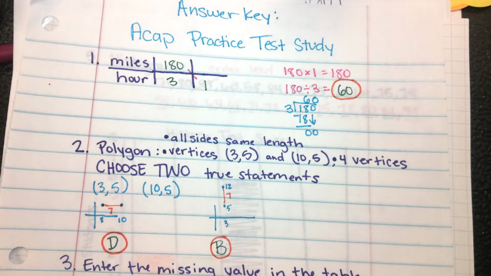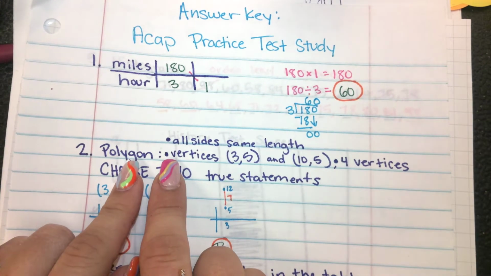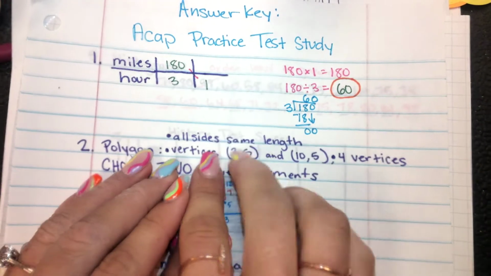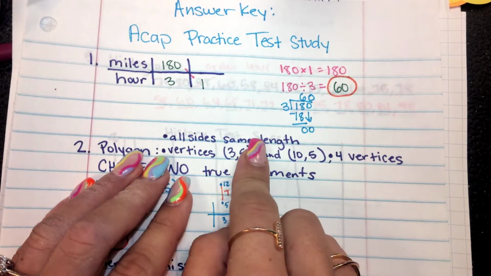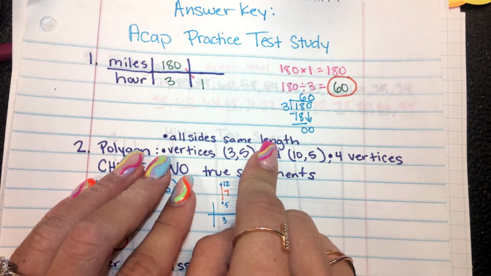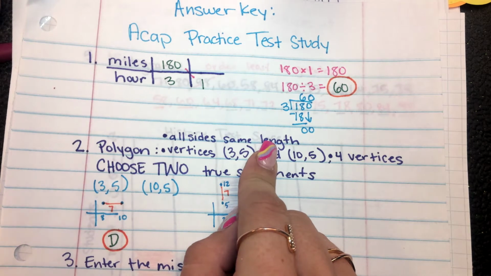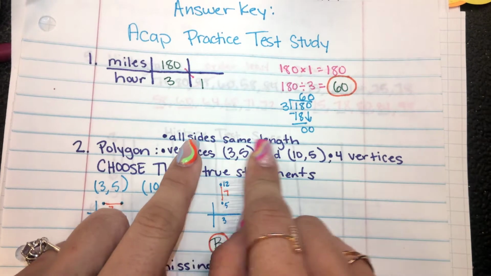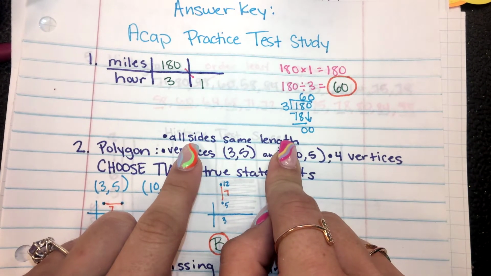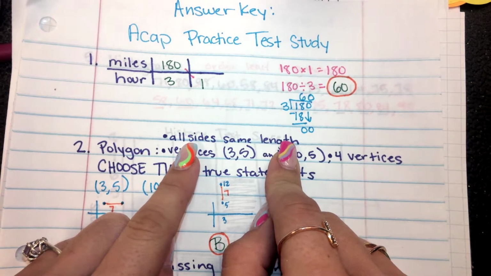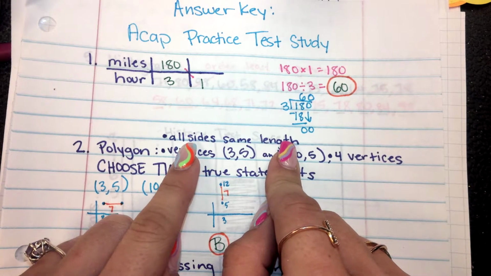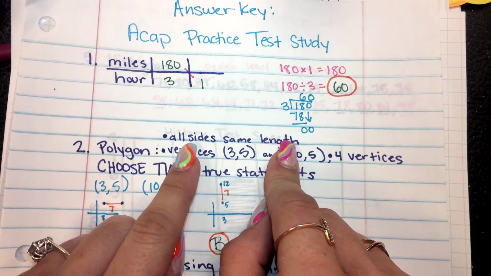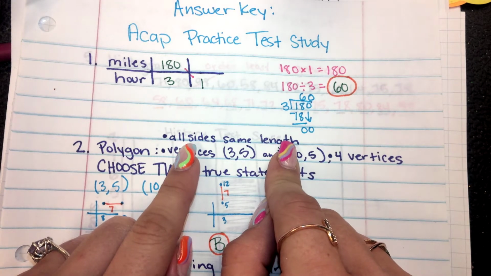All right, next we have all sides of a polygon have the same length. You need to read all the things it says. It says all have the same length. And it says there are 4 vertices, and if you look up there on the board, vertices mean those corners where places meet. So if it all has the same length, think about it, and there are 4 corners, there are 4 vertices, and they all have the same length, what shape are you making?